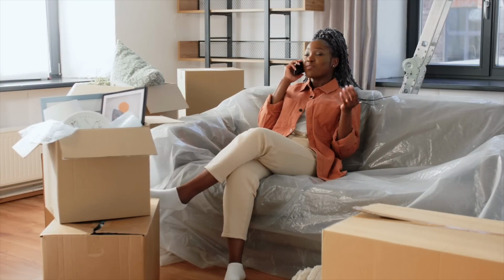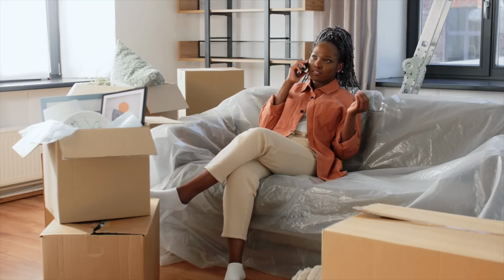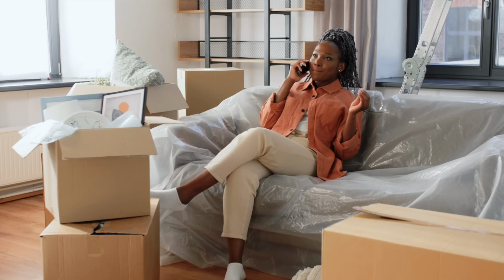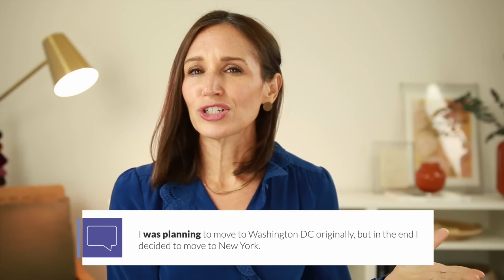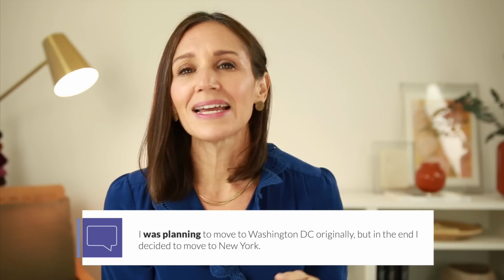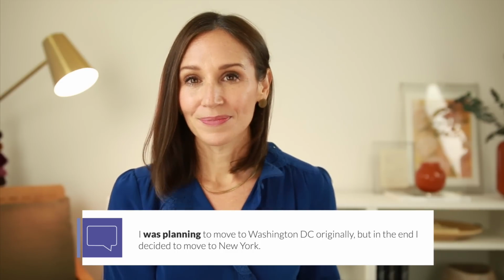For example, imagine you made plans to move to another city at some point in time in the past. Originally, you were thinking of moving to one specific city, but in the end, you changed your mind and decided to move somewhere else. In talking through that process, you could say, "I was planning to move to Washington, D.C. originally, but in the end, I decided to move to New York."